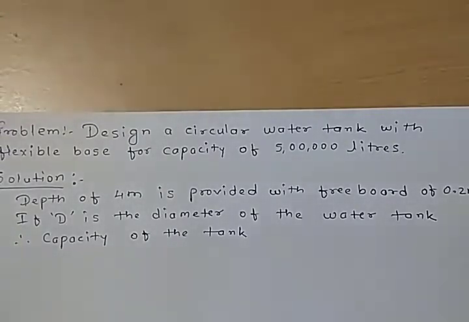Once we get the diameter, we can calculate the maximum hoop tension, which is going to be the important parameter in the case of the wall of the water tank, and accordingly we will calculate the area of steel required, and provide the number of bars on the wall of the water tank.